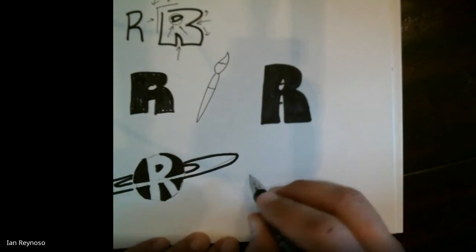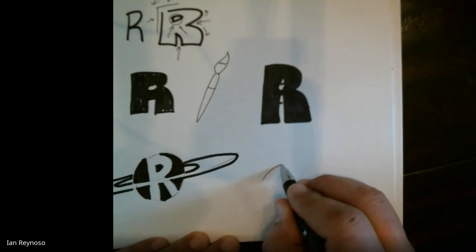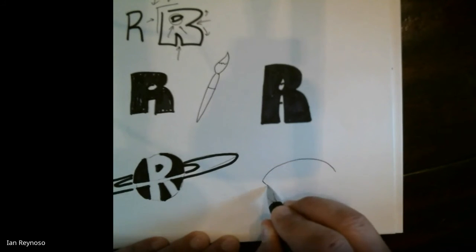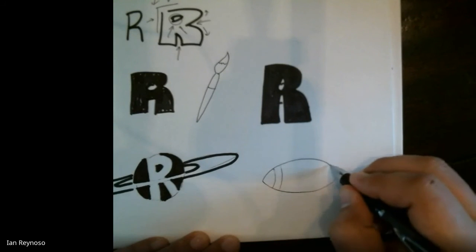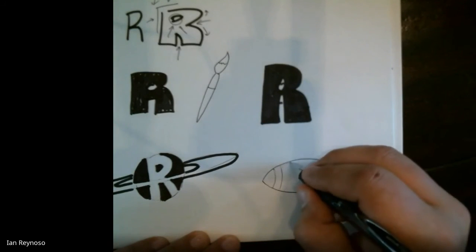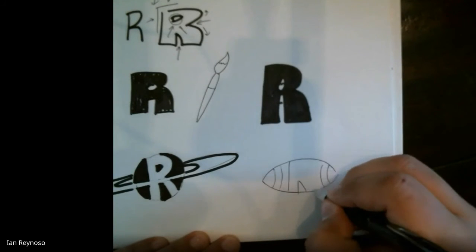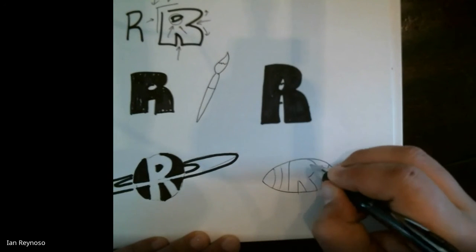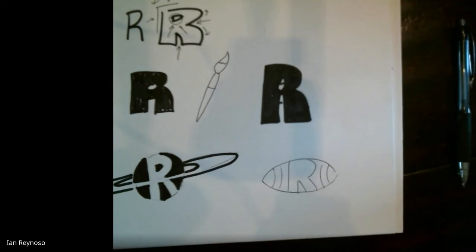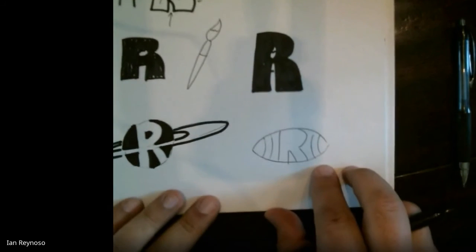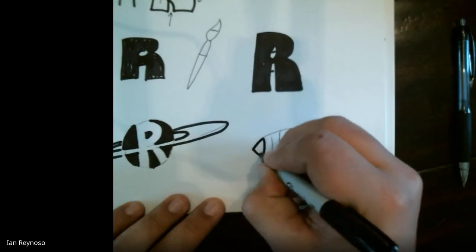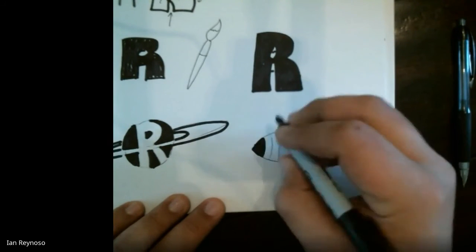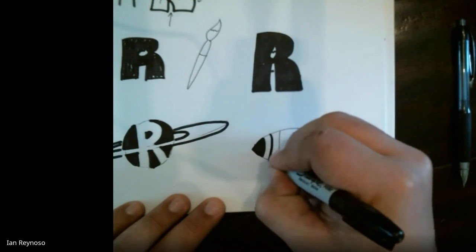I'll do letter inside. So if I go like this, say I'm going to do a football. And I'm going to draw a generic football, and I have these little football stripes. And then I'm going to make my R inside of the football. Again, do that with pencil first. Then I'm going to figure out what my positive and negative space are. So I'm going to leave this little white stripe here.